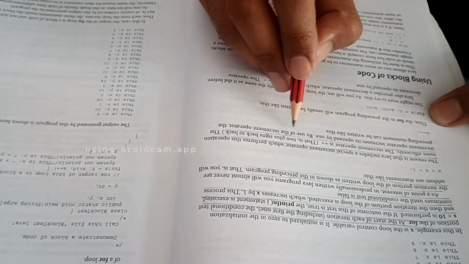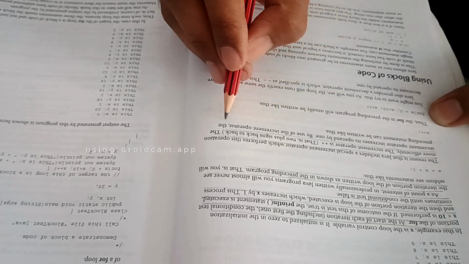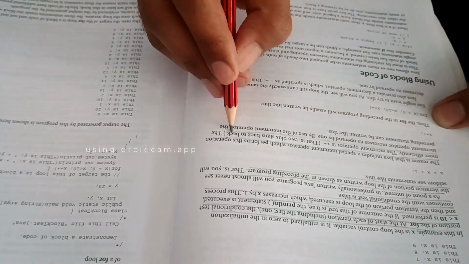The increment operator increases its operand by 1. By use of the increment operator, the preceding statement can be written like this.